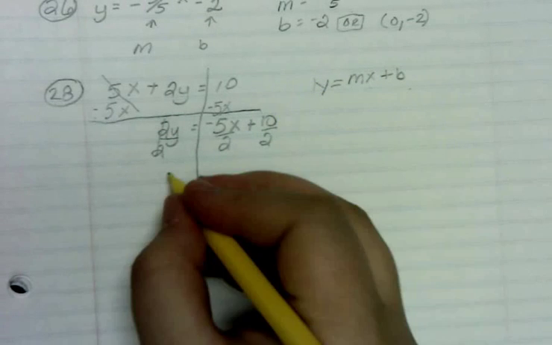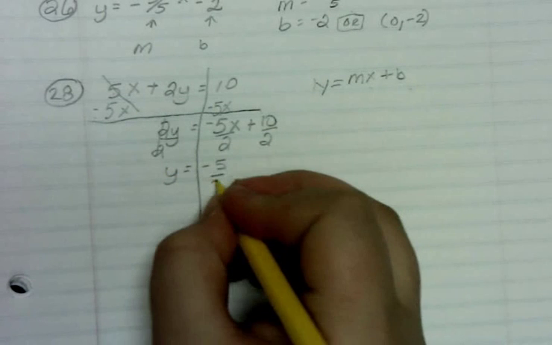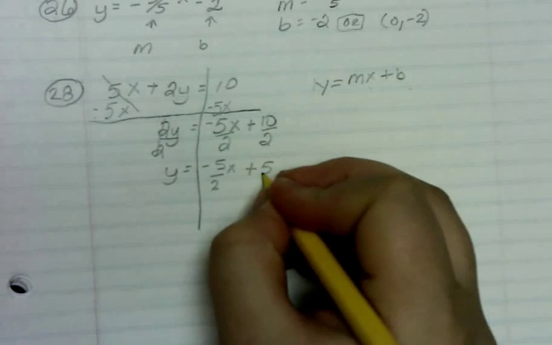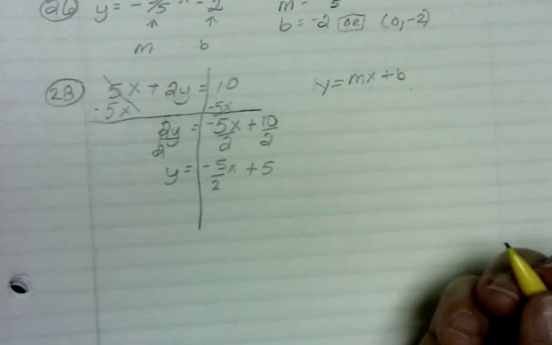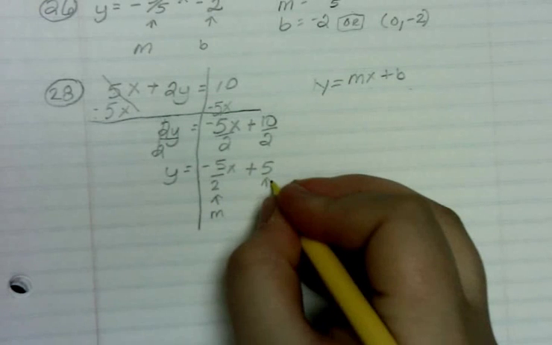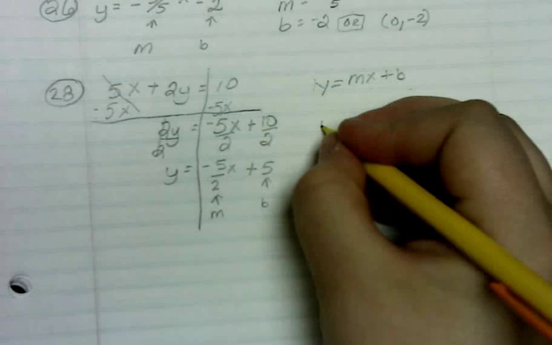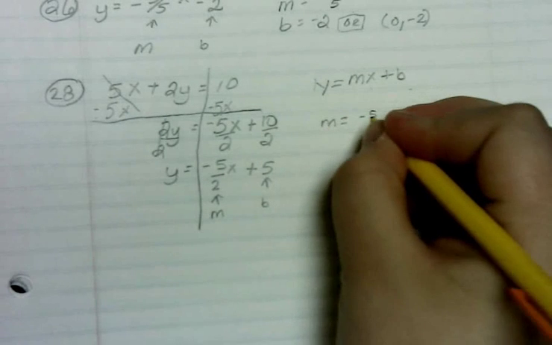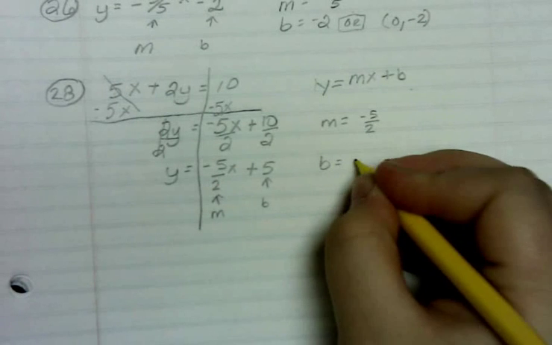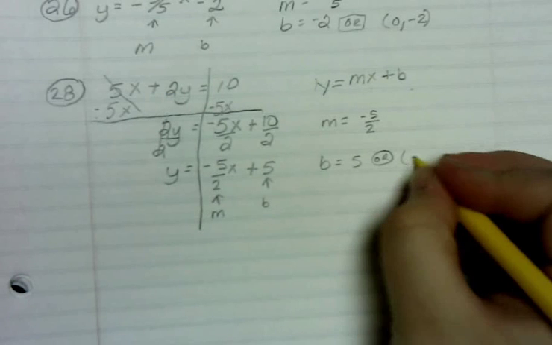So I now have y equals negative 5 over 2x plus 5. So this value would be my m, this value would be my b. So to write it, we would say m equals negative 5 over 2, b equals 5, or 0, 5.